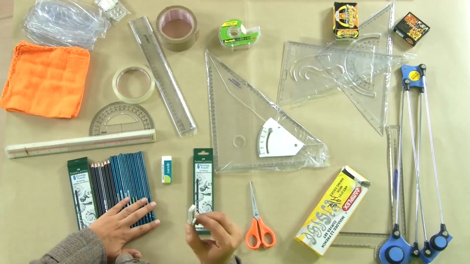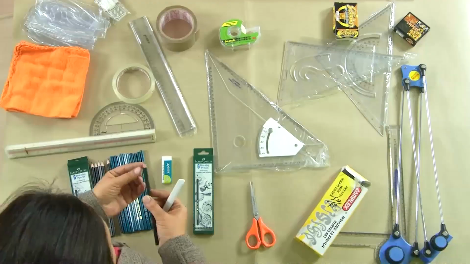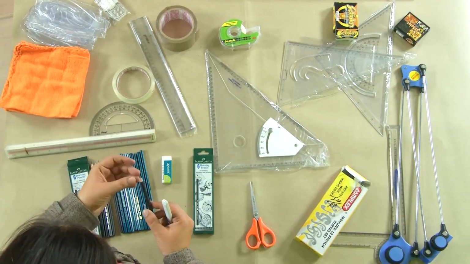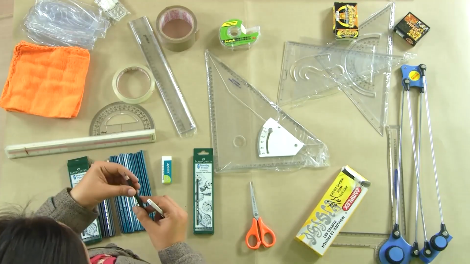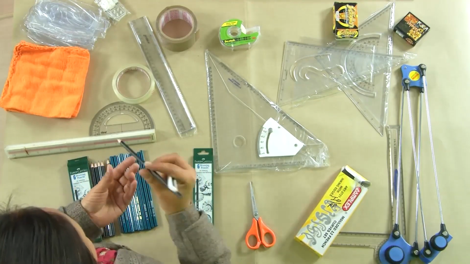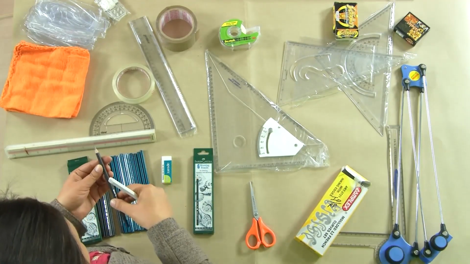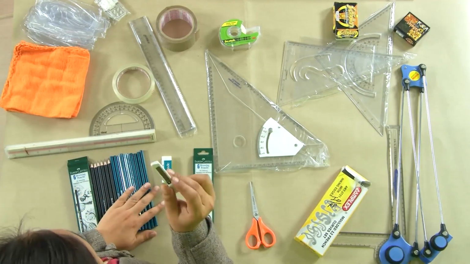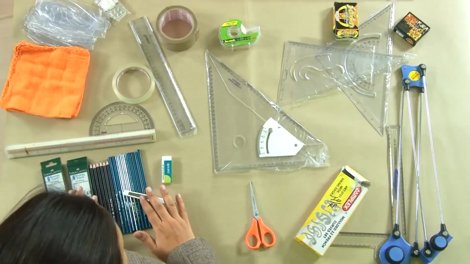We don't sharpen using the sharpener, because when we sharpen using the sharpener, it also moves along with the lead, and the lead becomes a little soft and powdery. So it leaves powdery marks, and that is what we don't want. So we would always sharpen our pencils using a paper cutter. That's the best. So we have these pencils, eraser and sharpener.